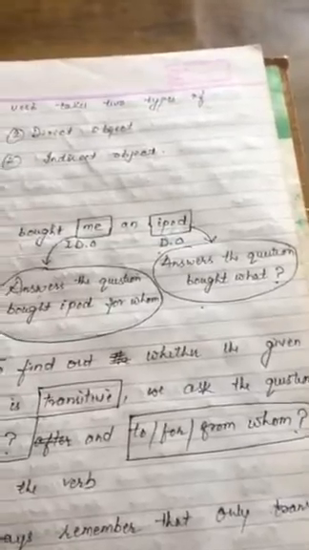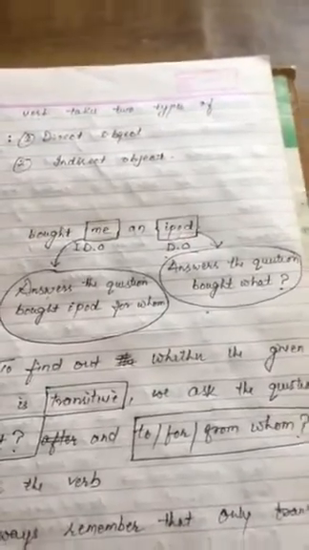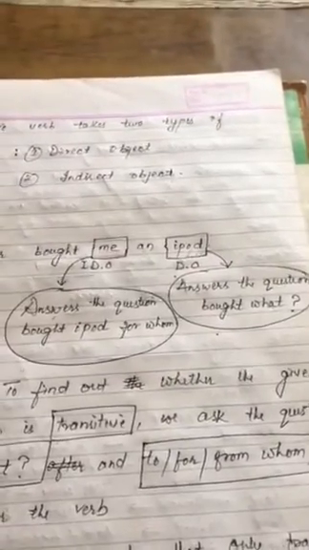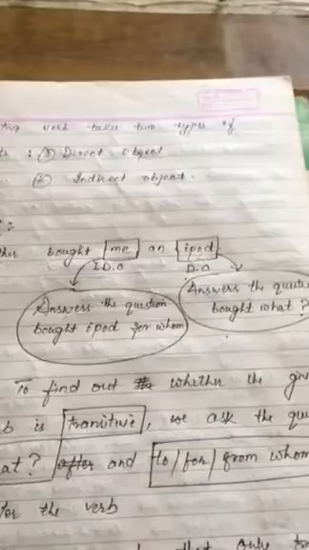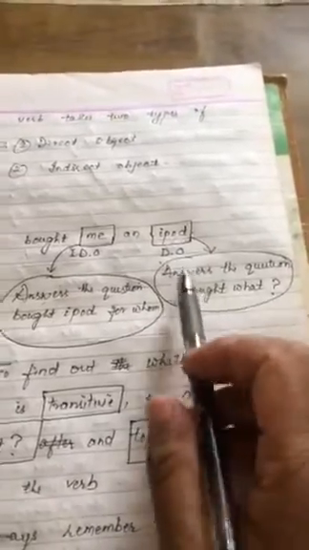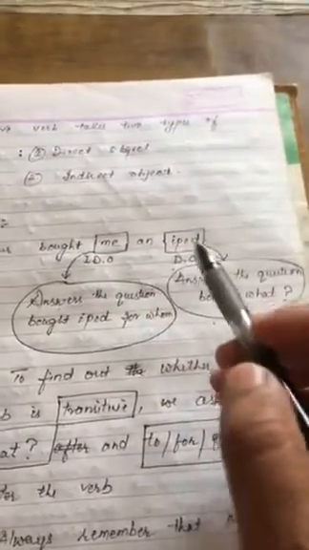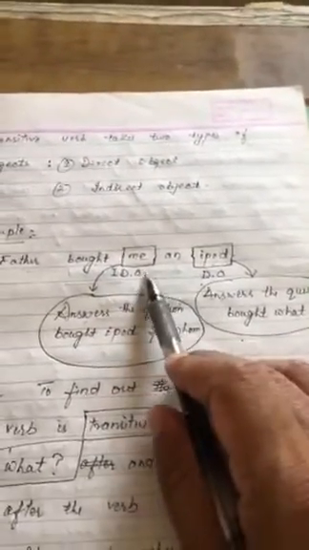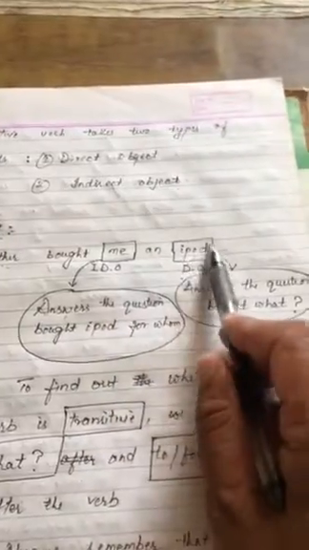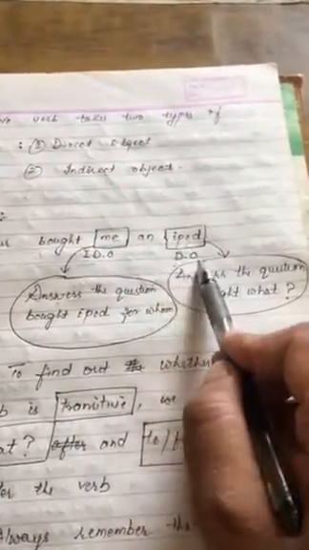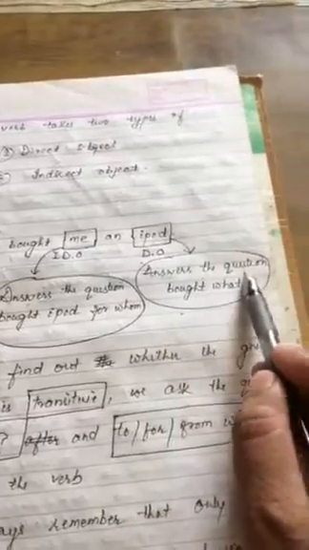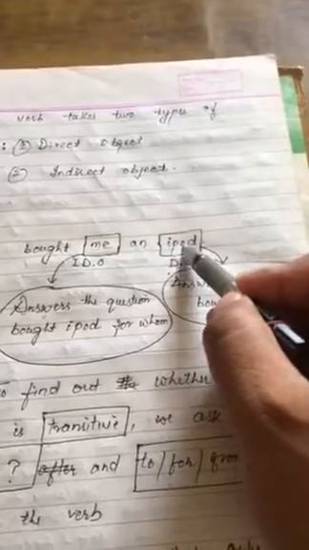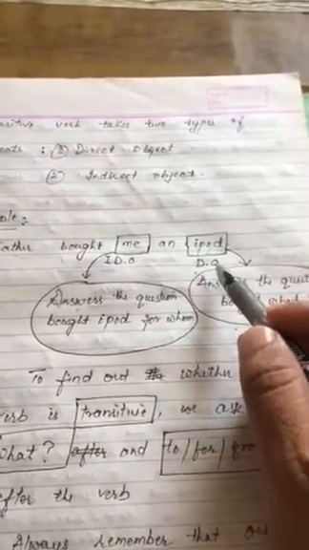So always remember that when you get the answer of what, then it becomes your direct object. Again, whenever you get the answer of what in any sentence, then that object is your direct object. The question is bought what, the answer is iPod. So iPod is your direct object.